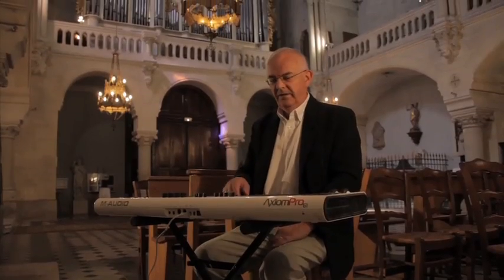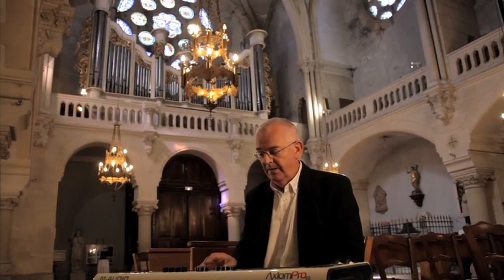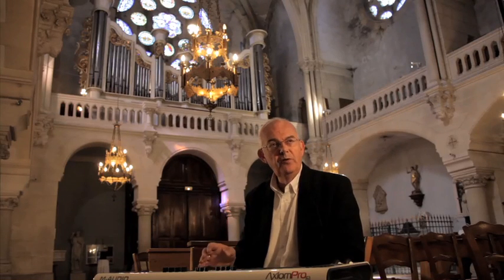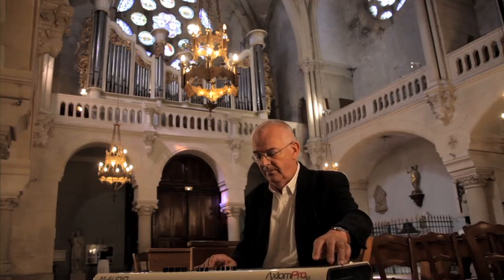So you have here the keyboard, which is linked to the pipe organ I built. Any MIDI keyboard can be plugged into my software on my PC. The important thing is that one can control the registrations. Here I have constant sound. I can change the sound.